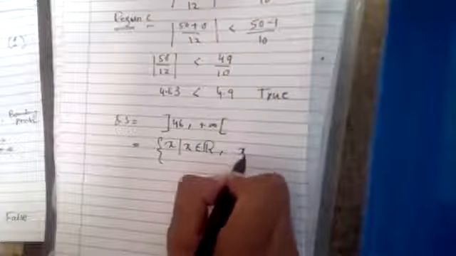So the solution set starts from 46 and ends at positive infinity. Note that 46 cannot be included in the solution. Therefore, the interval is open from here. And positive infinity is also not a real number. The interval is kept open from here. I think it was quite clear to you, and this solution can also be written as every x is a member of real numbers where x is greater than 46.